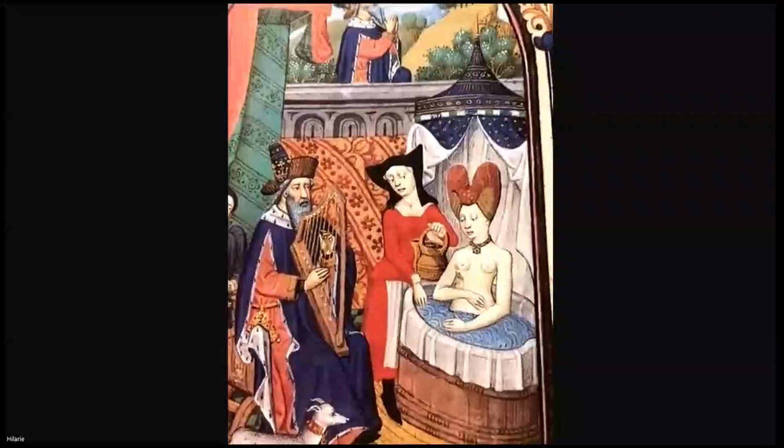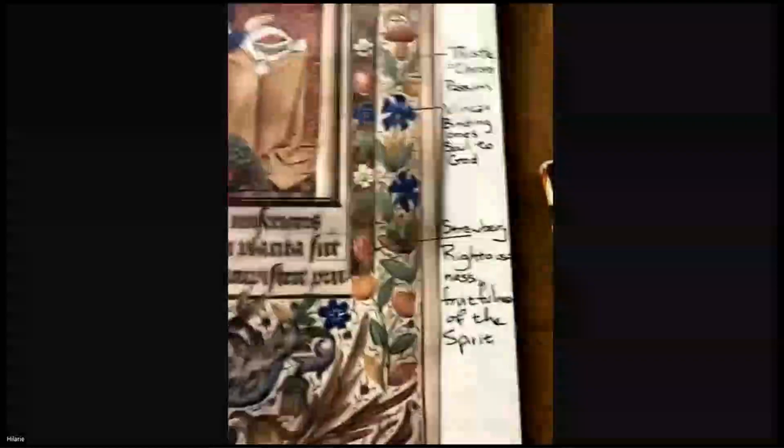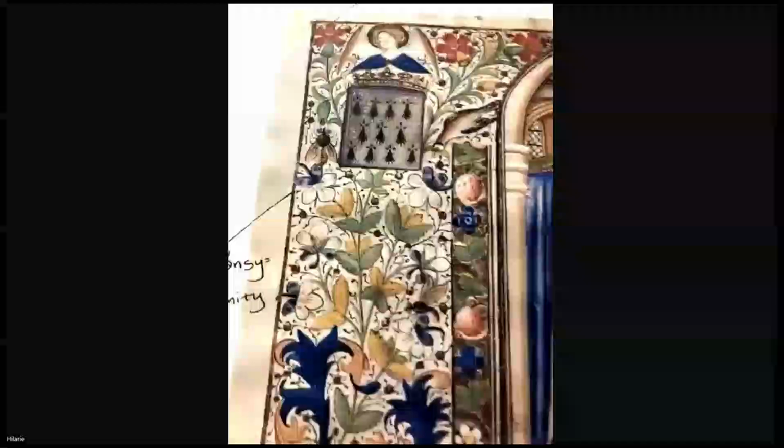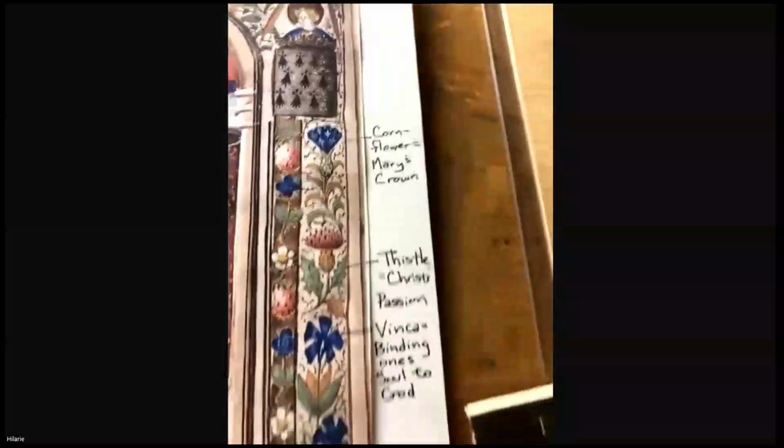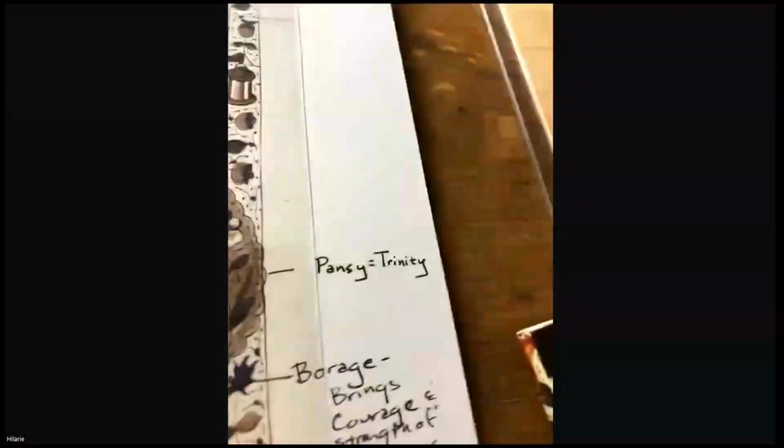We know it's King David because he's got the harp. Now you get the idea. So are we ready to move on? And all these really cool pansies, Trinity, cornflower. Oh, so exciting.